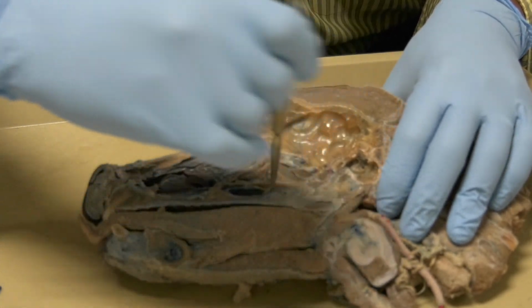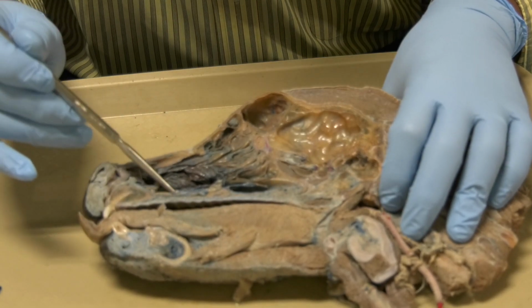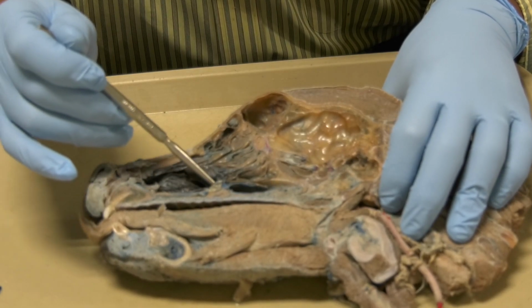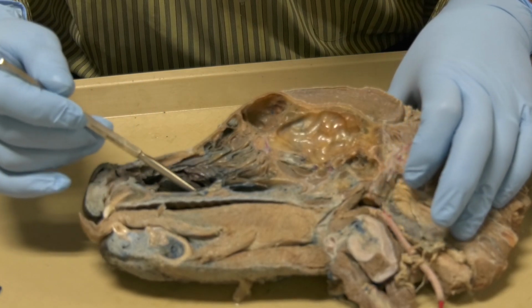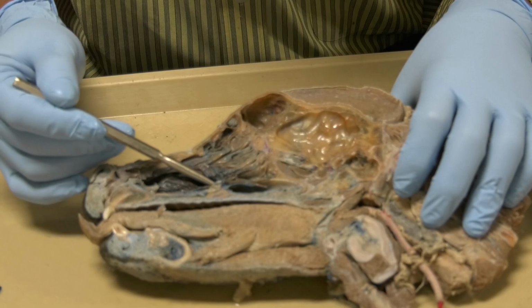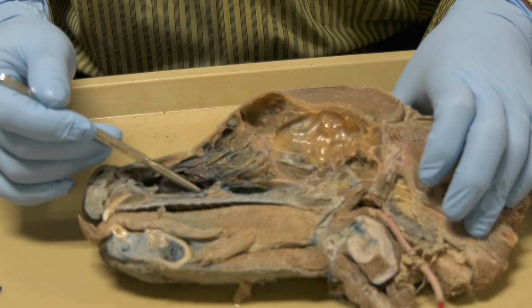The most ventral one here, okay, this is the ventral meatus, and the ventral meatus will lead to the nasopharynx.